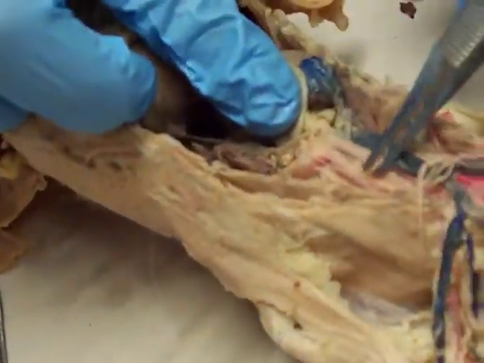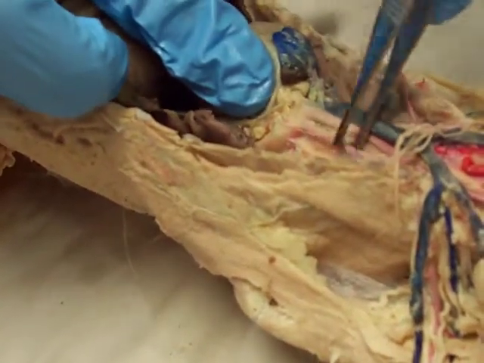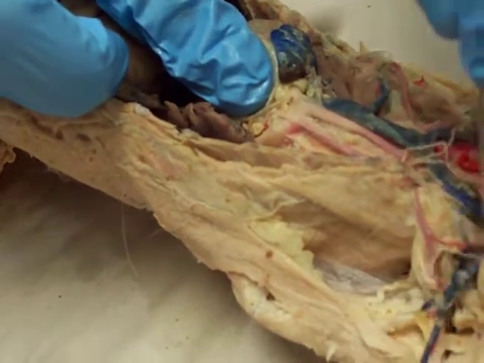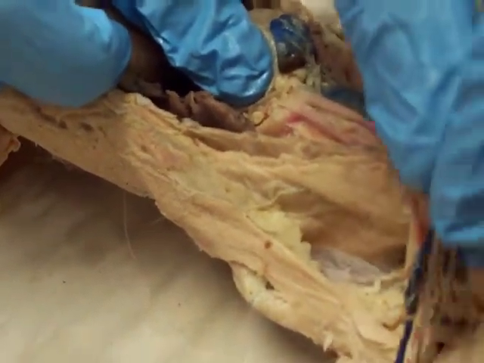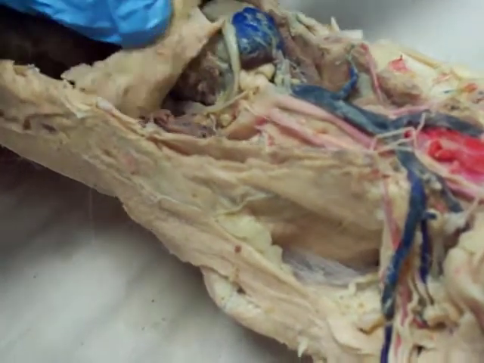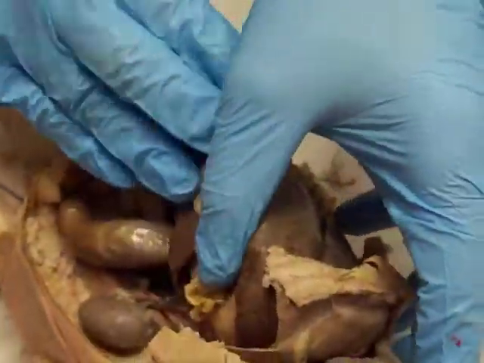On the left side, you've got the left subclavian, which is left all alone, going all the way up solo until it changes names to axillary and then brachial once again. That finishes the above diaphragm.